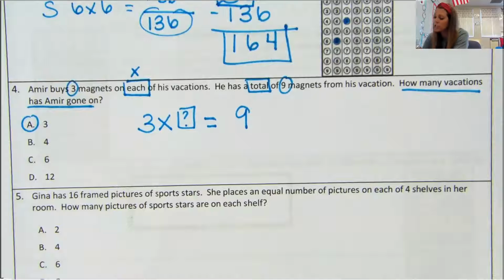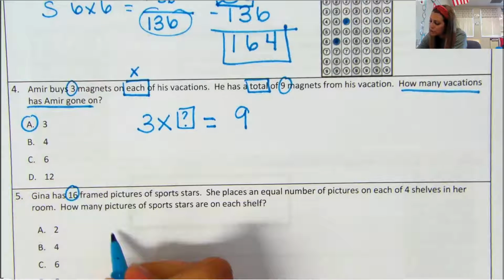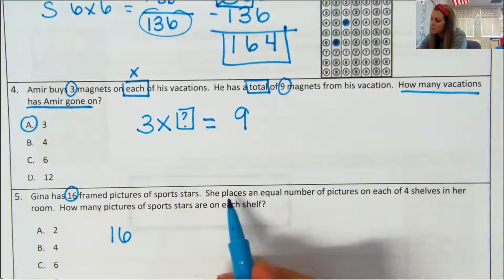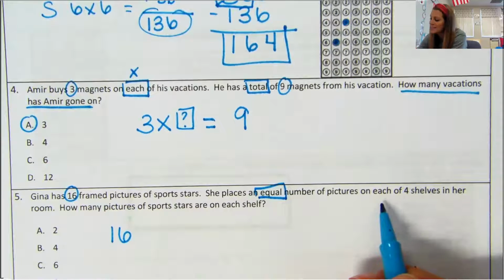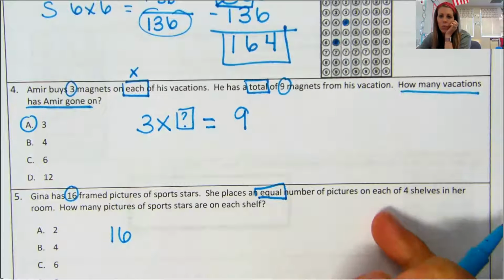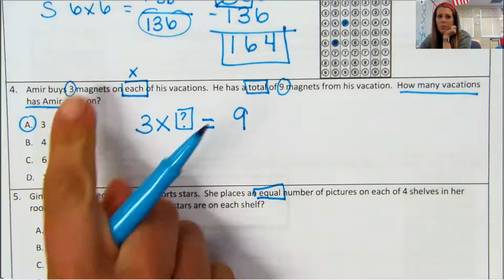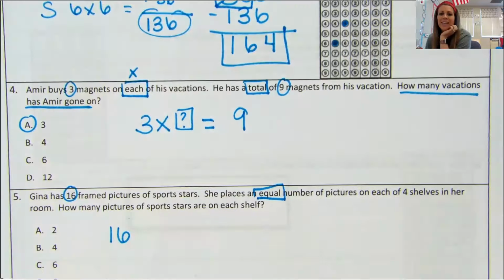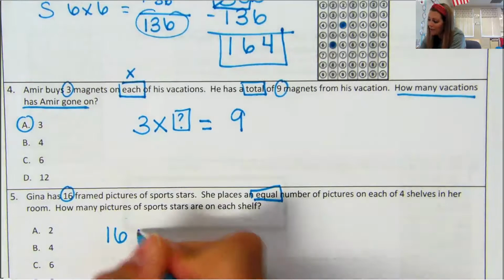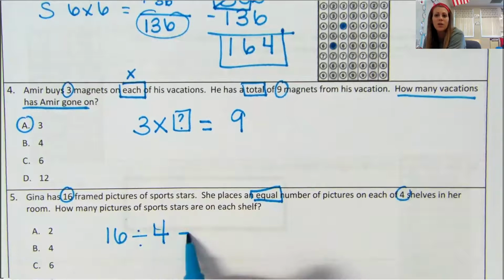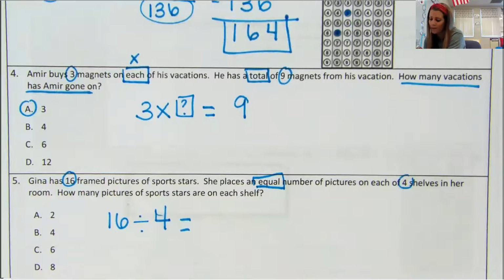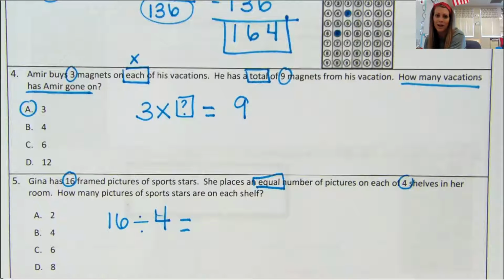All right, well, if Gina starts with 16 framed pictures of sports stars and she places an equal number of pictures, okay, I see equal and I see each. When we talked about each in the last one, we multiplied. But if she's placing an equal number, we're not multiplying. What are we doing? We're dividing, on 4 shelves. So that's the problem you should have solved. And what is 16 divided by 4?